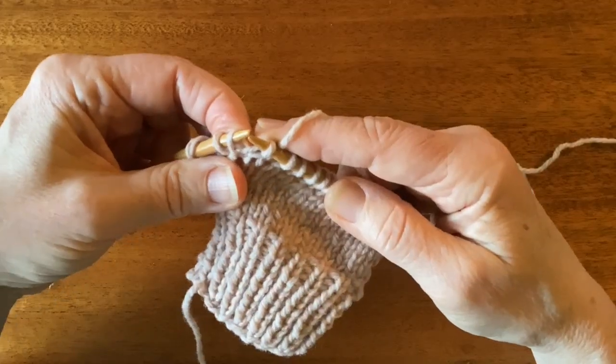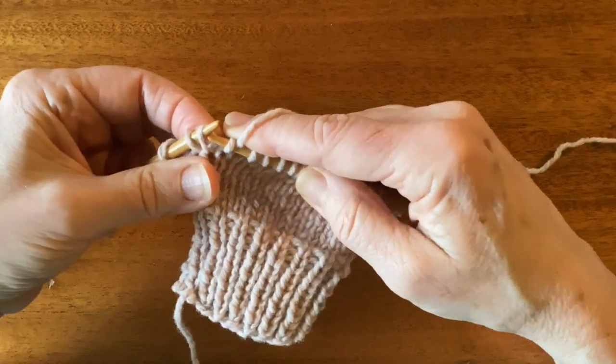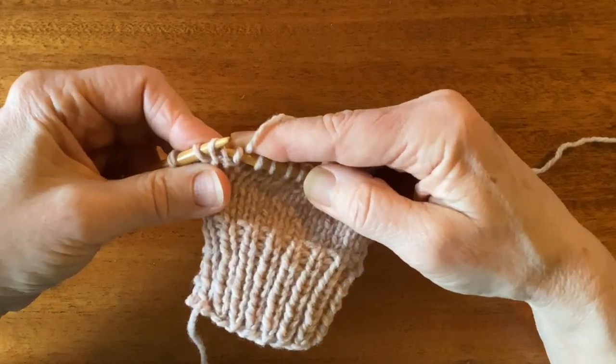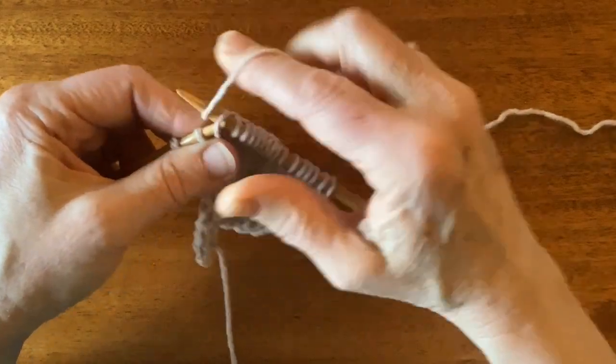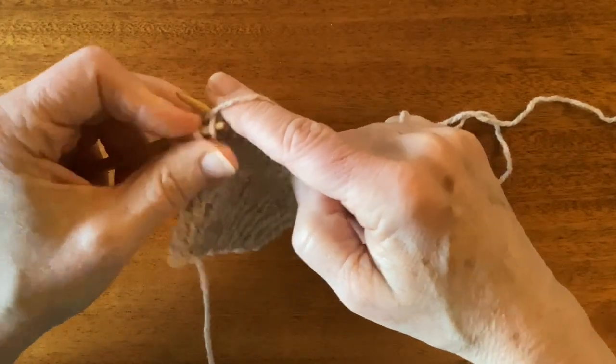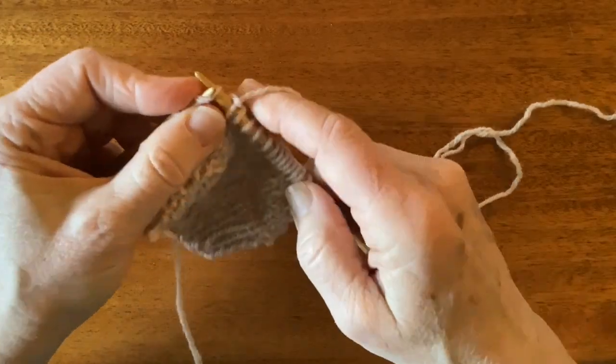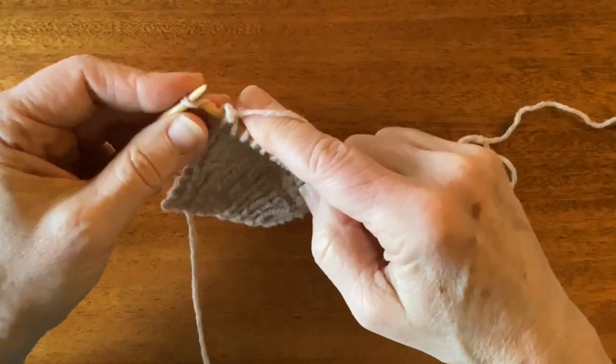And I'm going to put that on the left-hand needle. And now you'll notice that this stitch is mounted incorrectly, right? The right leg is behind and the left leg is in front. So I'm going to knit into the back of the stitch. Just like that. And then knit 1 and knit another one.